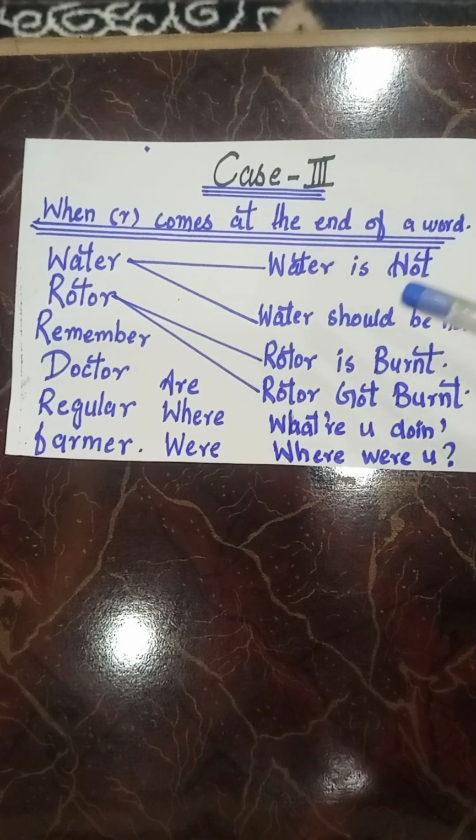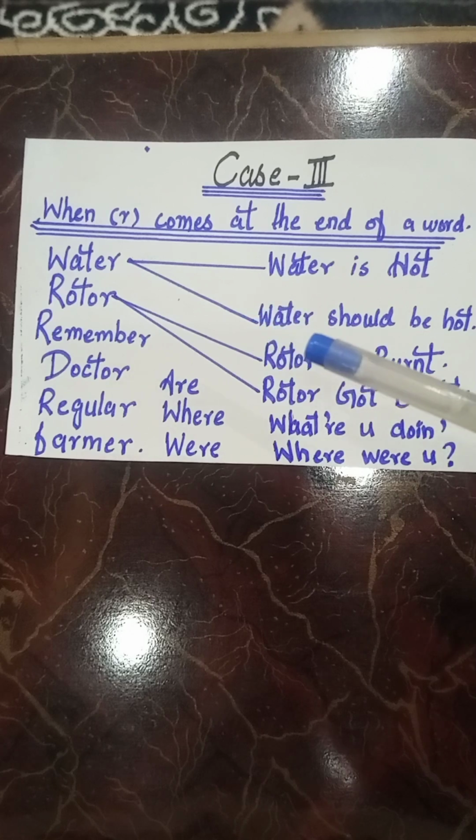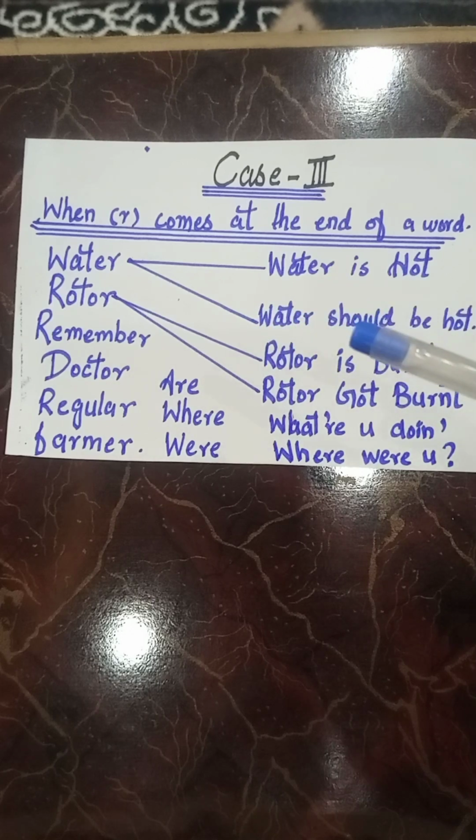Don't omit it, okay? This phrase is then pronounced as water is hot. Water is hot, not water is hot. And whenever water is followed by a word which doesn't start with a vowel like should, it is pronounced as water should be hot, not water should be hot. The same way as I told you. And the same cases with rotor is burnt and rotor got burnt. So guys, the case number 3 is also completed.